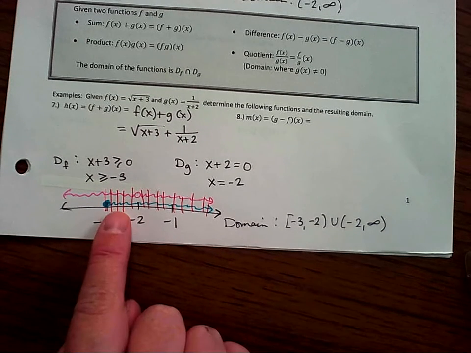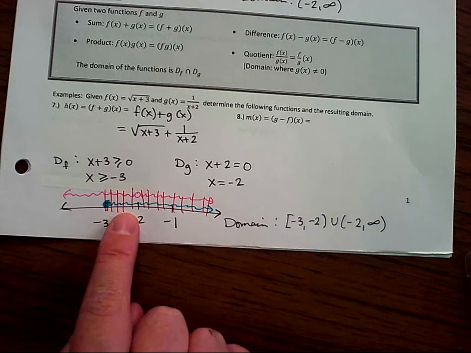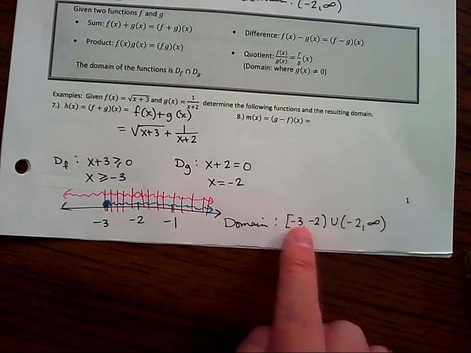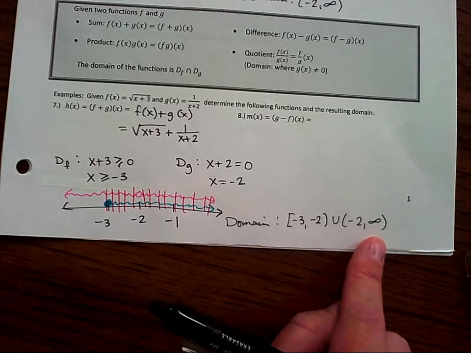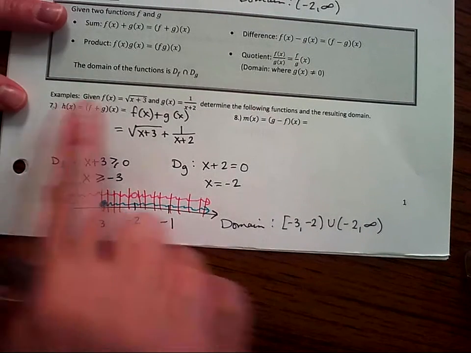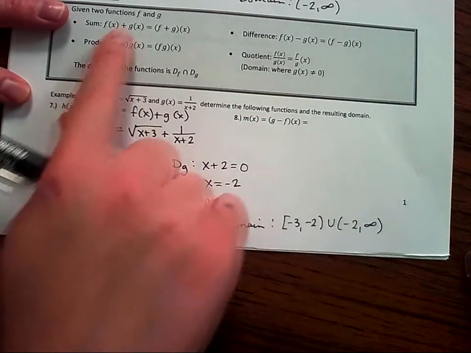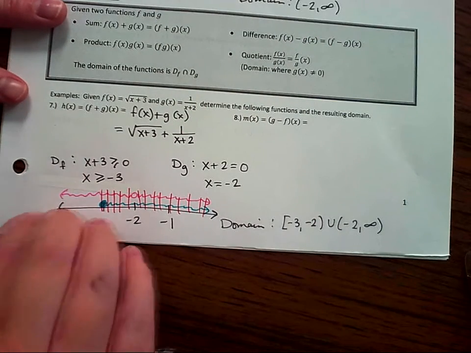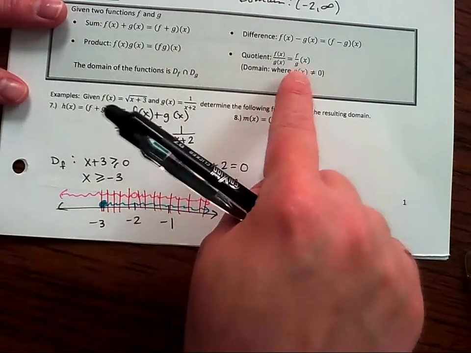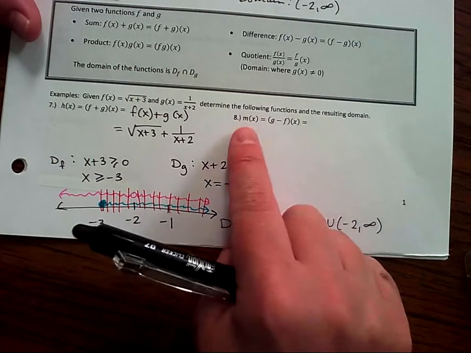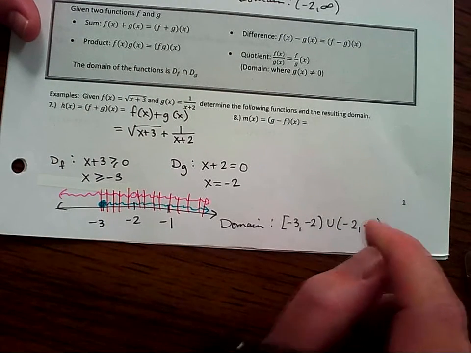So this is where I think it's really helpful to draw the number line to do the overlap, because then writing in interval notation is not that bad. So this is the domain for number 7 and the domain for number 8. This is the domain for any of these that were asked, right? Once we find the domain once, we can do the addition, subtraction, difference, product, and the domain is the same for all of them. What do you guys think about number 8?